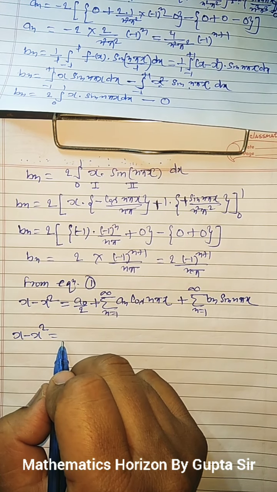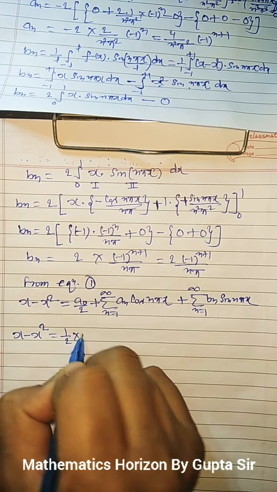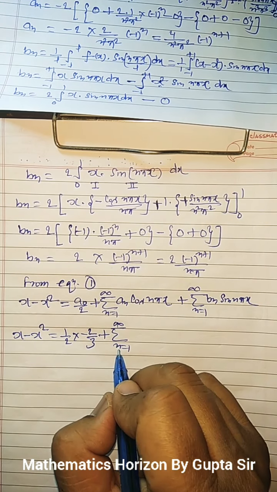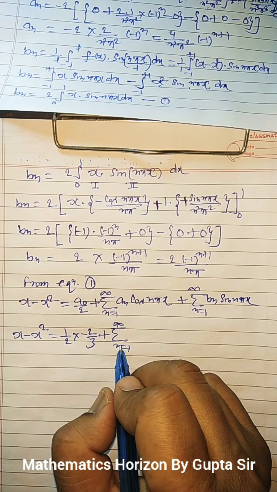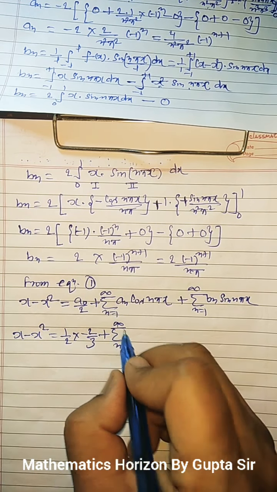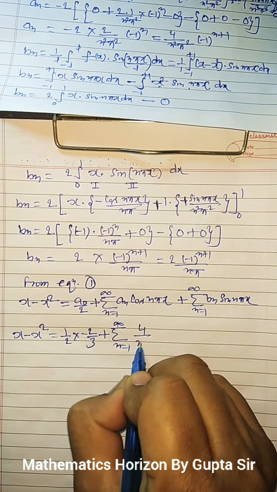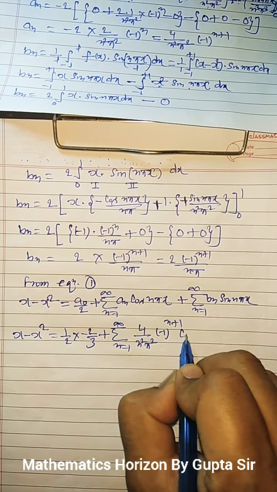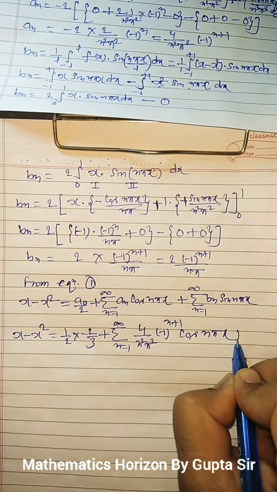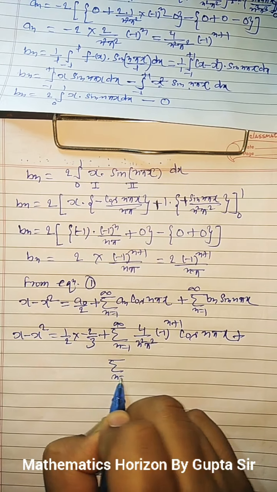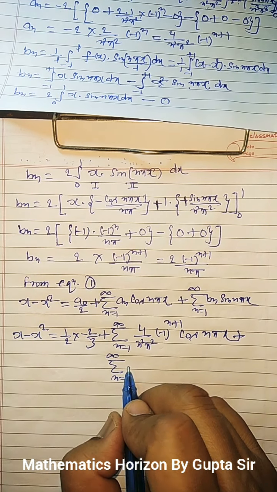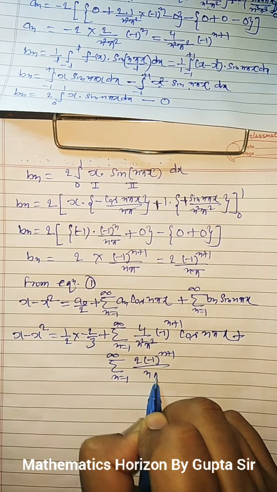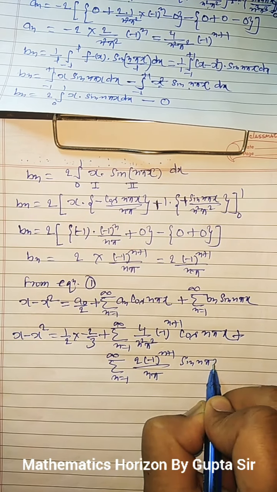Here value of a0 is minus 2 by 3, that is 1 by 2 into minus 2 by 3 plus summation n equal to 1 to infinity, and value of an, we have calculated, an is 4 upon n square pi square minus 1 to the power n plus 1 cos n pi x plus summation n equal to 1 to infinity bn, and value of bn is 2 times minus 1 to the power n plus 1 upon n pi sin n pi x.